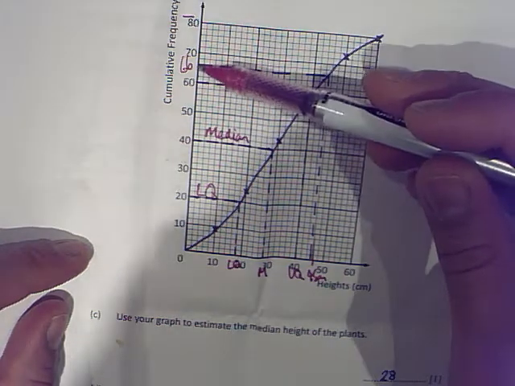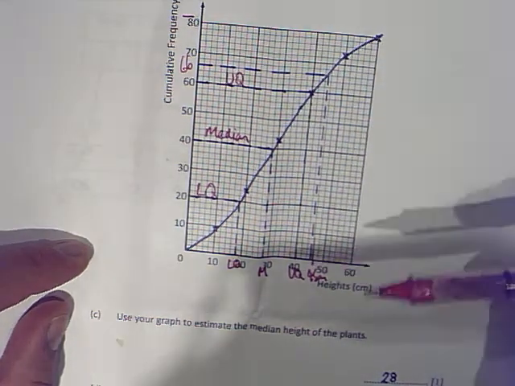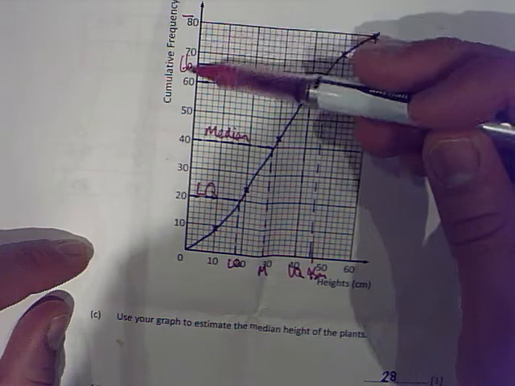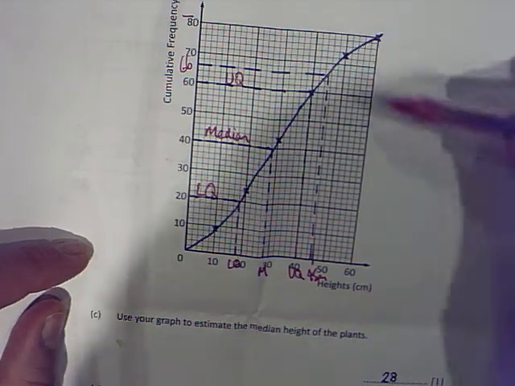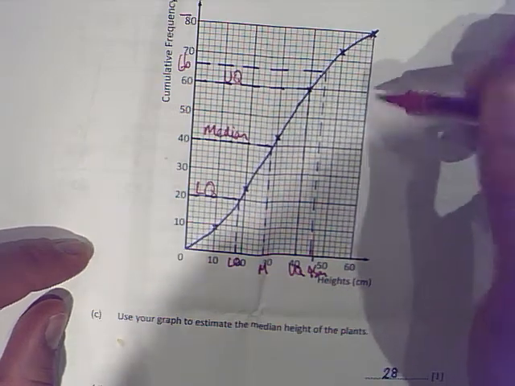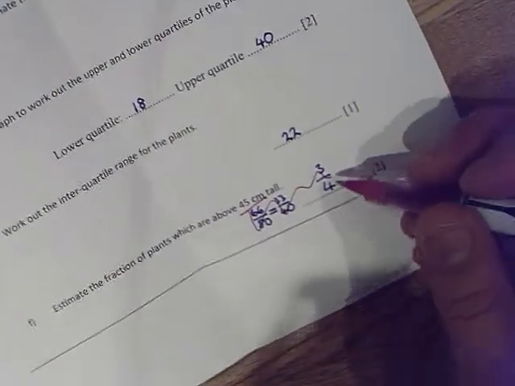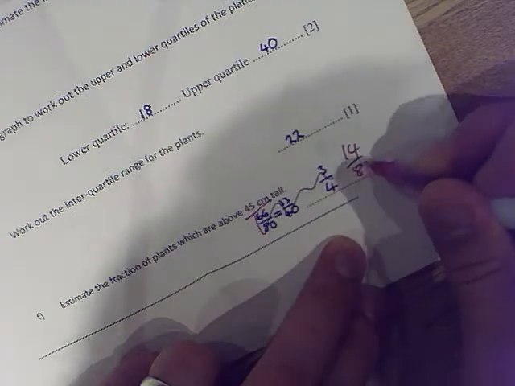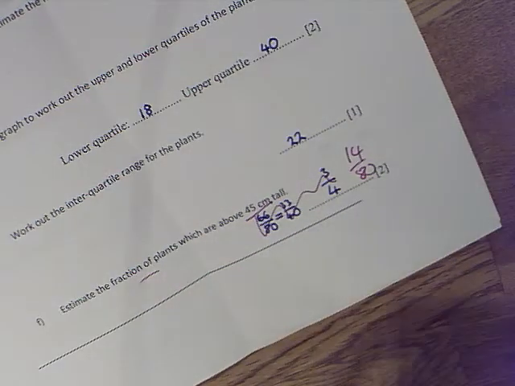So if you have 80 people in total and 66 people got up to 45, the remaining number, 80 minus 66, which is 14, got over that. So 14 people are left. These people up here got more than 60 centimeters. So as a fraction of the whole, it's 14 out of 80. But usually it doesn't ask for a fraction, it just asks for the number. Anyway, that's questions 1 and 2.